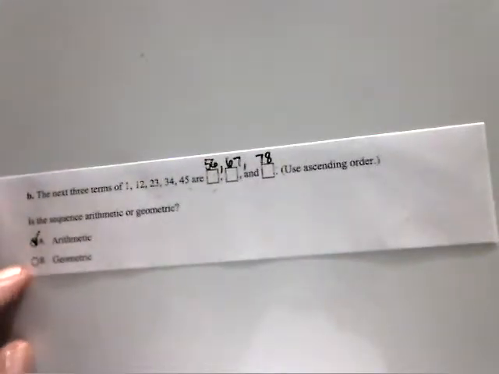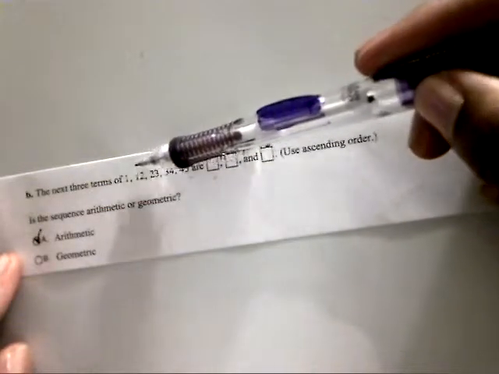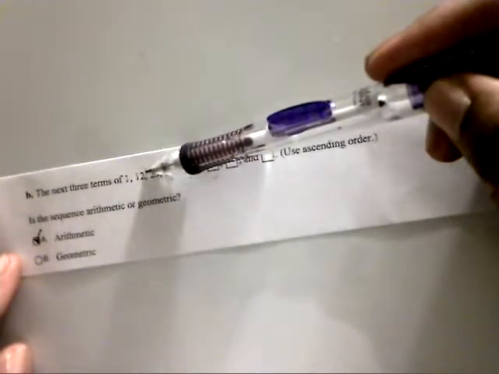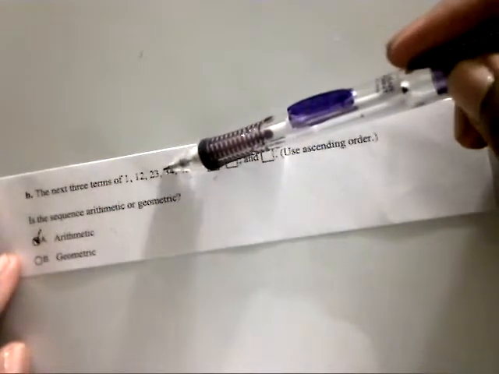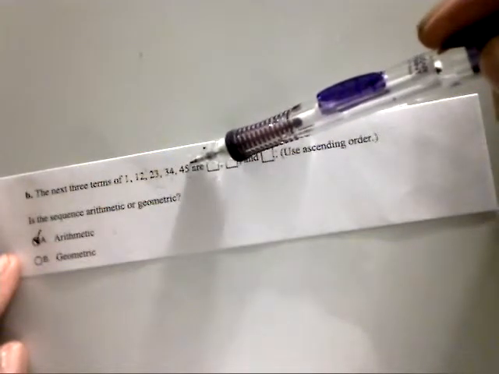Okay, part B in number 1 is this sequence 1, 12, 23, 34, 45. Now, as you can see here, we're adding 11 each time. From 1 to 12, we're adding 11. Add 11 to 12, you get 23. Plus 11 will be 34. Plus 11 will be 45.